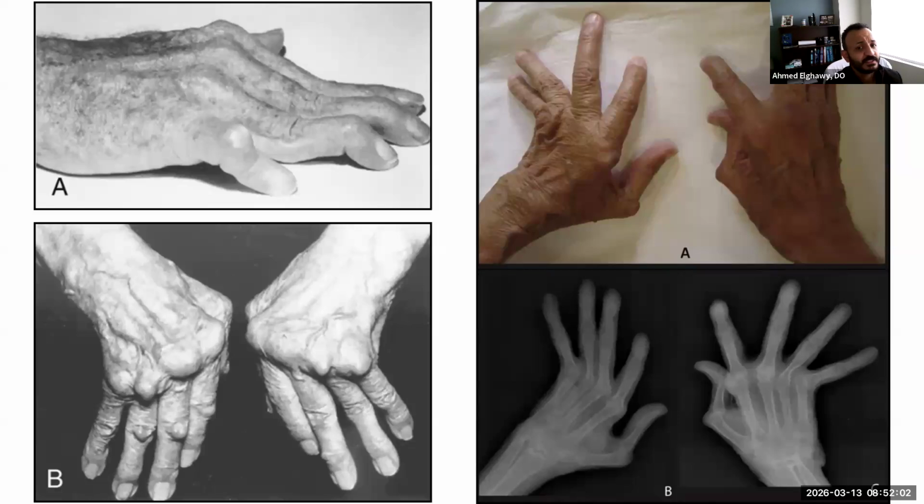Now let's take a look at some of the manifestations of rheumatoid arthritis. This is what I'm talking about when you have that swan neck deformity, boutonniere deformity, and the ulnar drift as well. And in some cases, you can actually get cutaneous manifestations with rheumatoid nodules. And even on X-ray here, you can see there is complete destruction of the MCPs, complete destruction of the carpal bones as well.